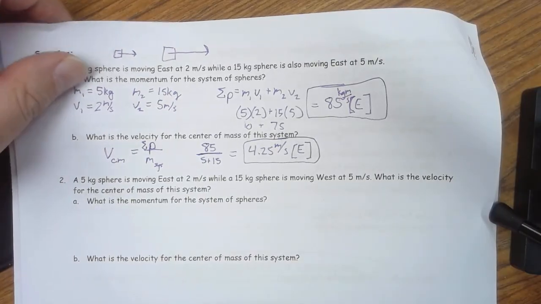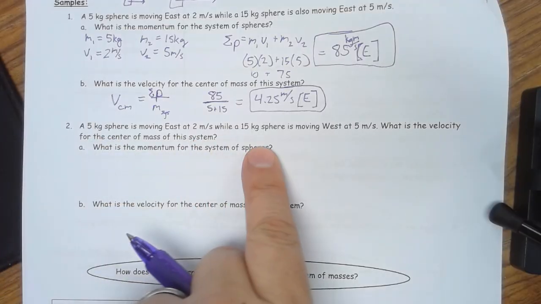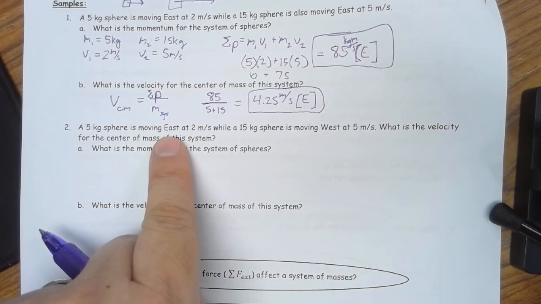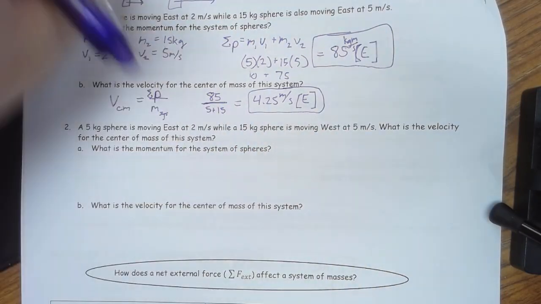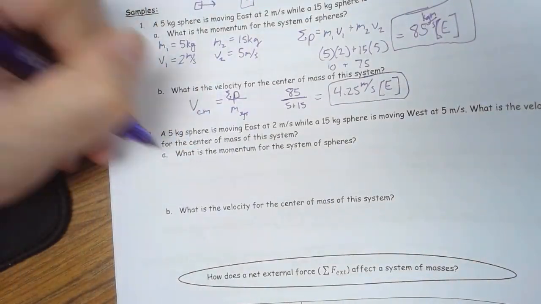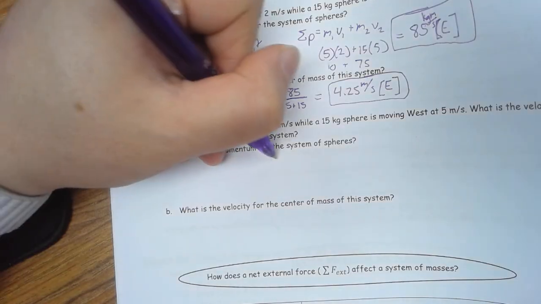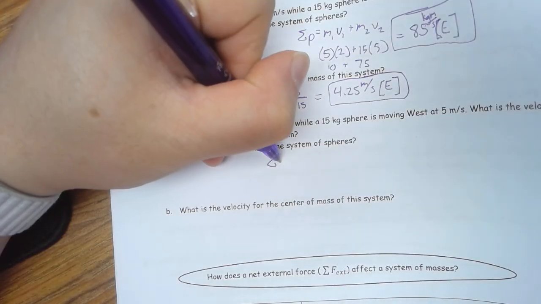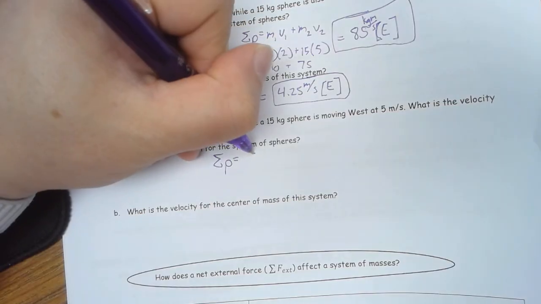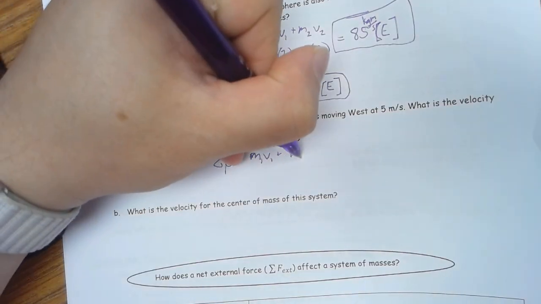All right. They give us the same numbers, 5 and 2, 15 and 5, but it's east and west. So the momentum for the system of spheres, similar idea, similar problem, same givens, except one of them's a directional difference. The momentum equals M1 V1 plus M2 V2.